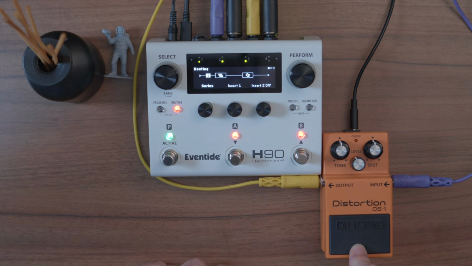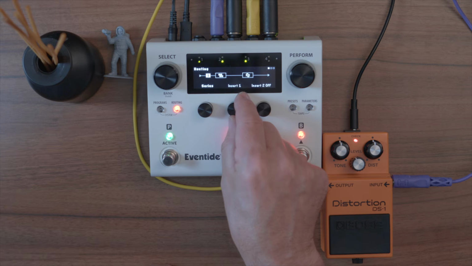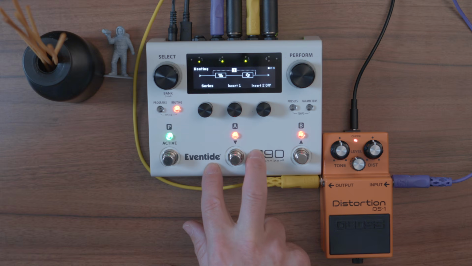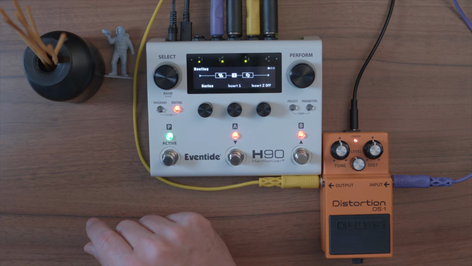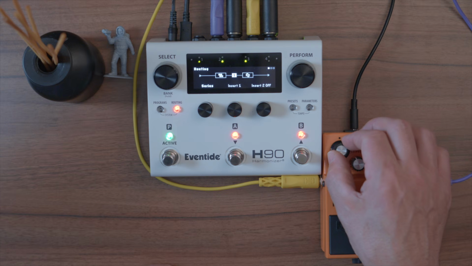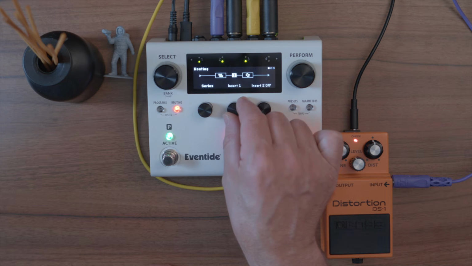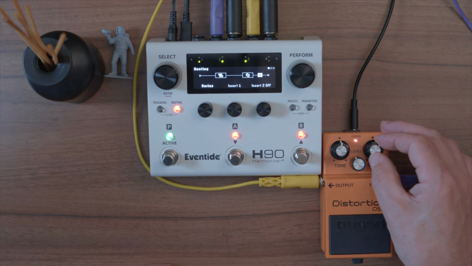And I can turn it on and off here. You'll see how different it sounds when we move it around the signal chain. So that is this pedal and the H90 in parallel. This is between the two, which I think sounds pretty amazing actually. Really distort the signal before it goes into the phaser. And then at the end of the chain, where it adds a bit of sort of guitar fuzz.